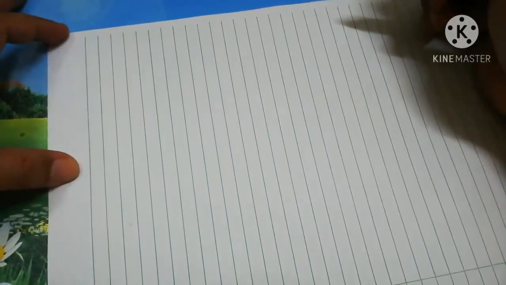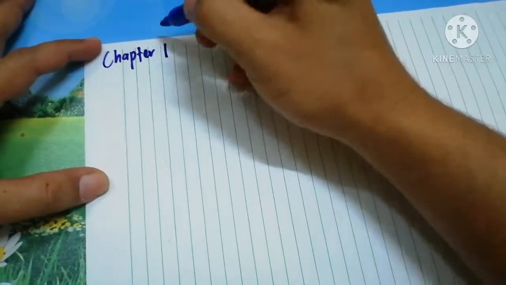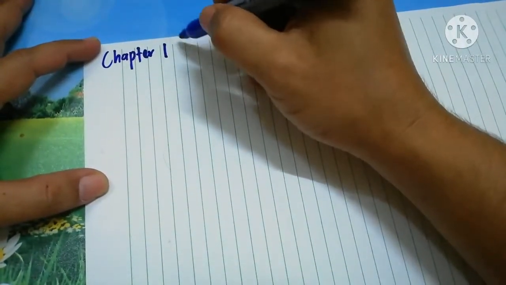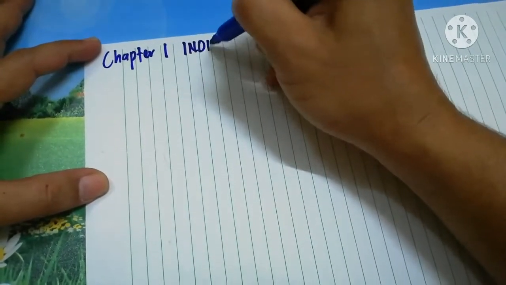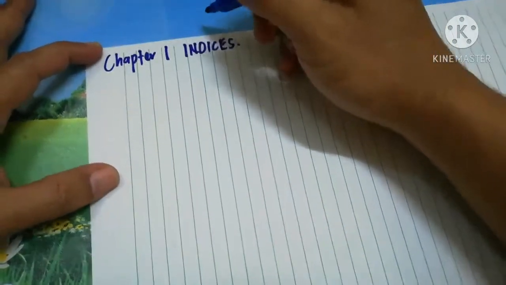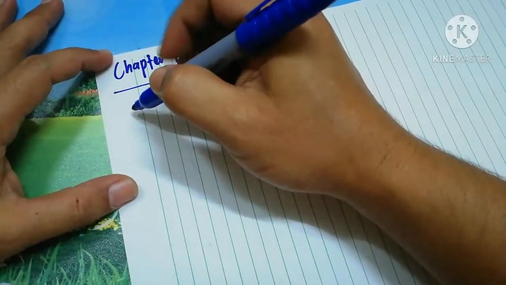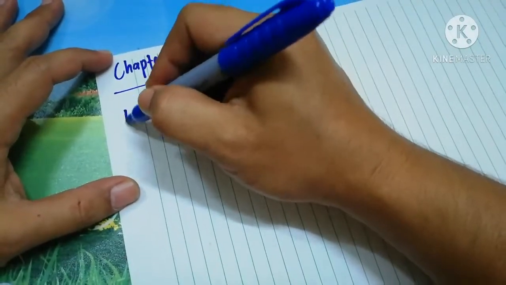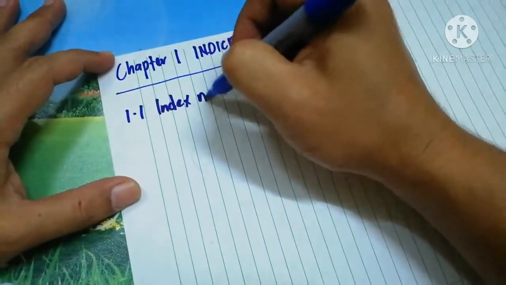So today we continue with Chapter 1, indices. Indices, 1.1 index notation.